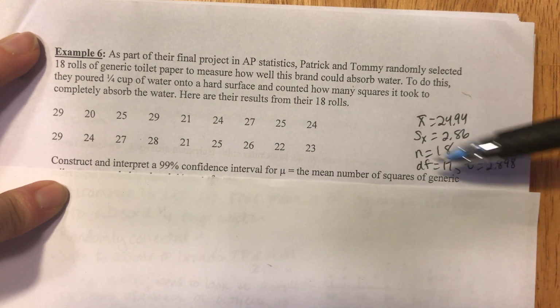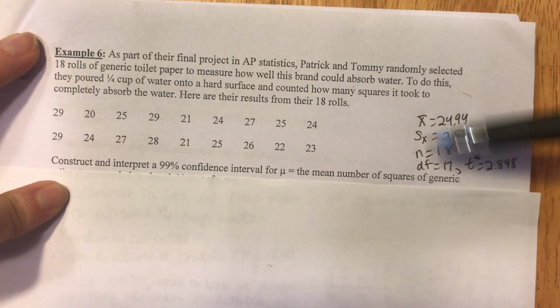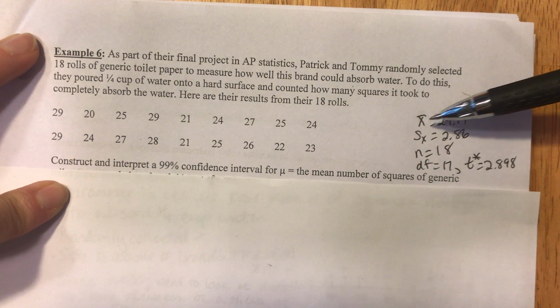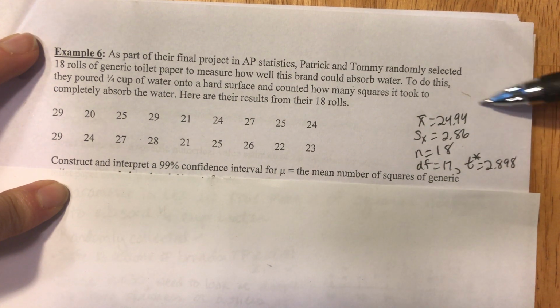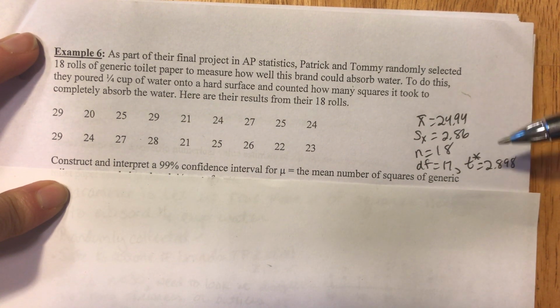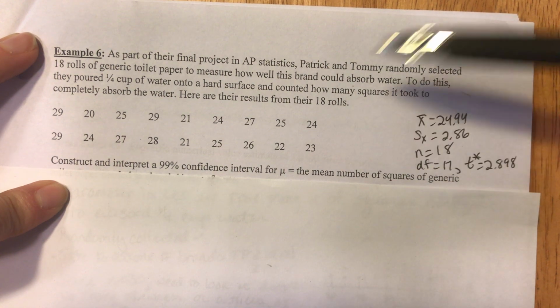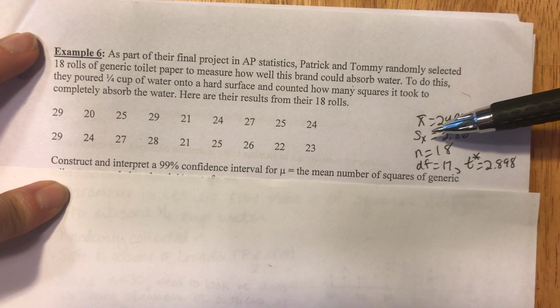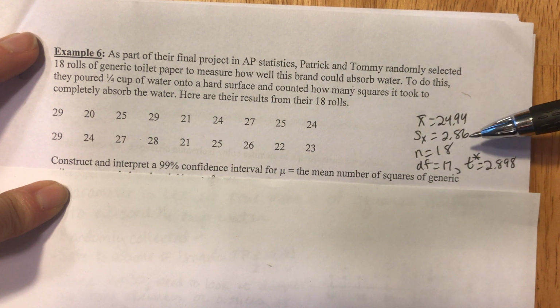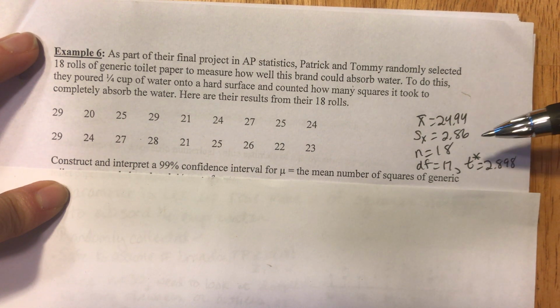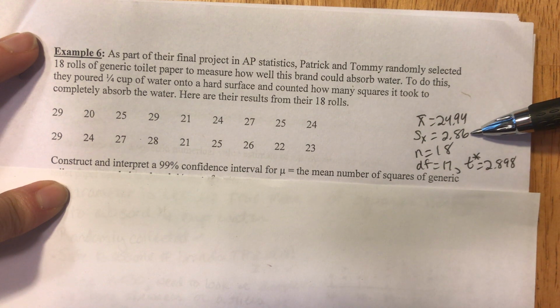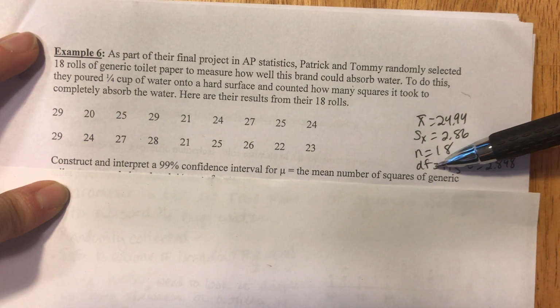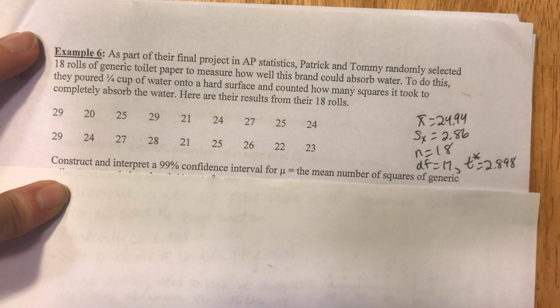I put this in because I wanted you to do this problem on your own, but now you can see this. So, where did I get these from? I hope you know that we did all the data in a list. We did one variable statistics to get my mean. We use the sample standard deviation because this is not a population, so you are not using the sigma x in your calculator. You are using the Sx that they give you. Sample size 18 means degrees of freedom 17. I hit my blue chart, and I got this as my t star.